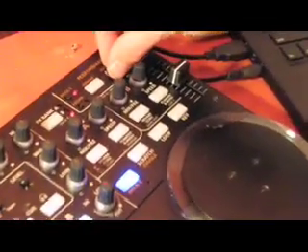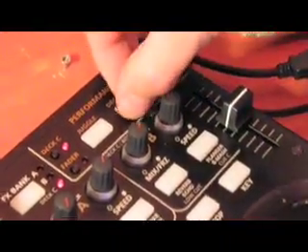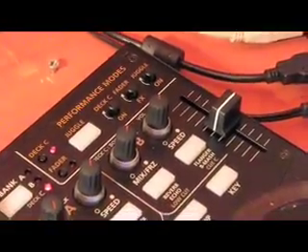So let's go ahead and talk about performance modes. We've got Deck C performance mode, which permanently turns it on because the knob is on, and now these controls are all tied to Deck C.